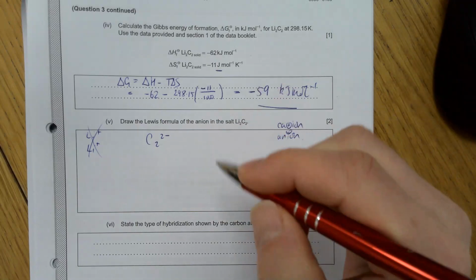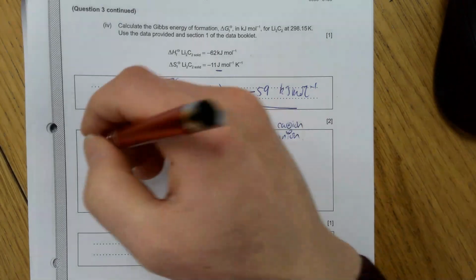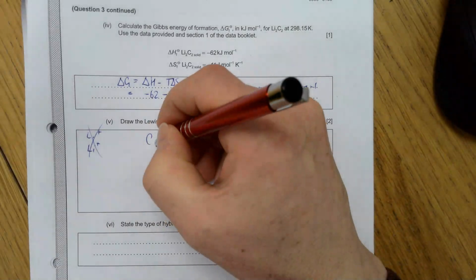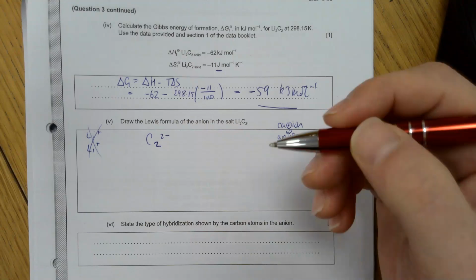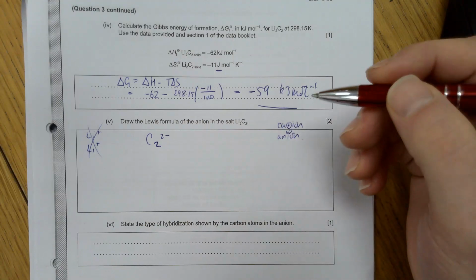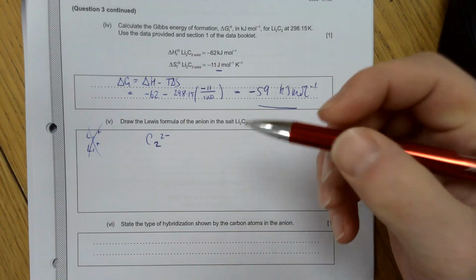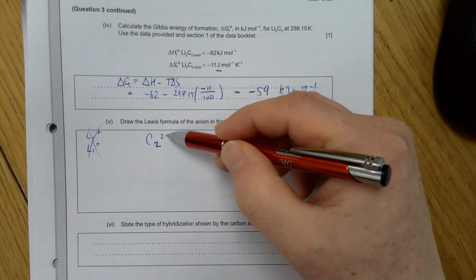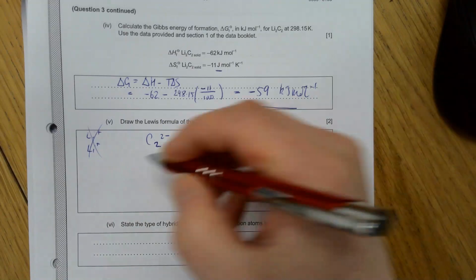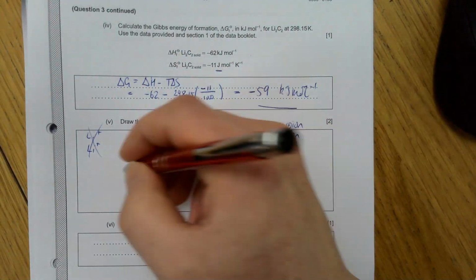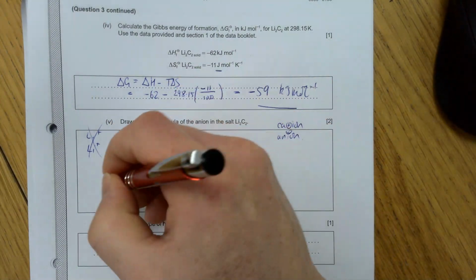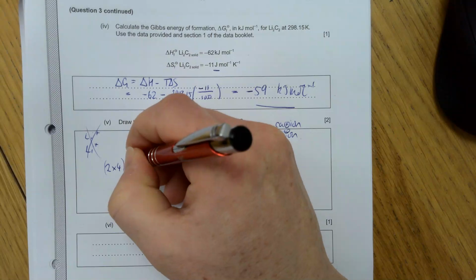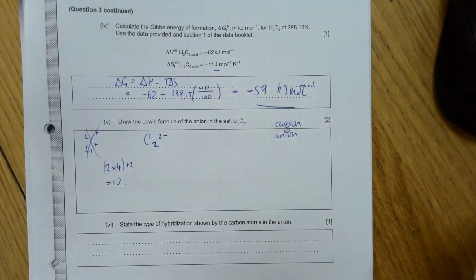Now this first point I make is essential for getting your head around drawing these sorts of things. Your Lewis structure has got to have the same number of valence electrons as 2 carbons plus 2 negative charges. So each carbon has 4 in its outer shell, so there's 2 lots of 4 electrons, and there's 2 more because it's negatively charged, plus 2, that equals 10 electrons. So your Lewis structure has got to have 10 electrons.